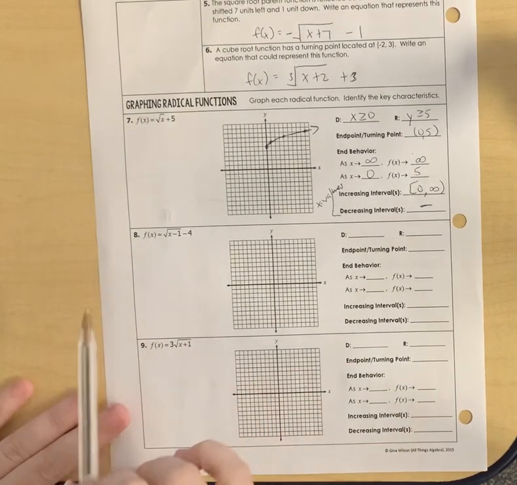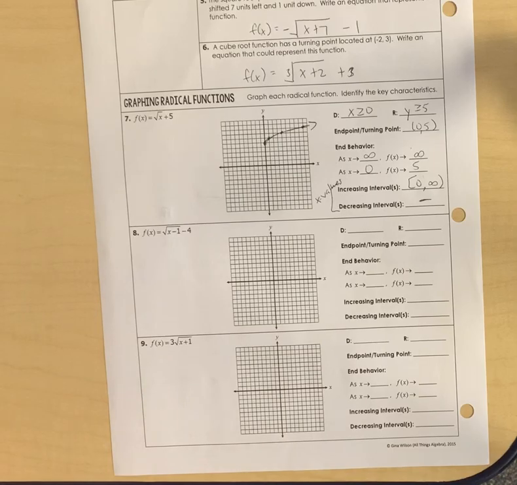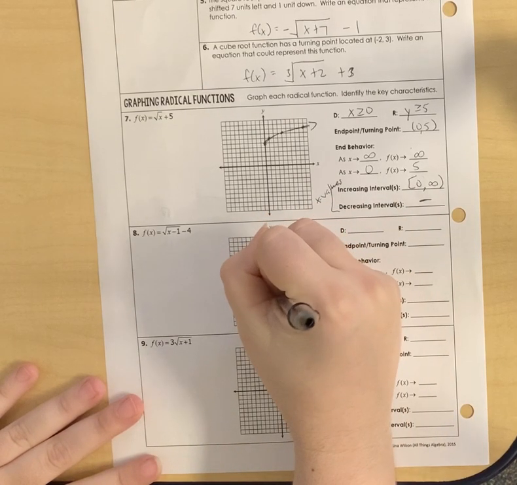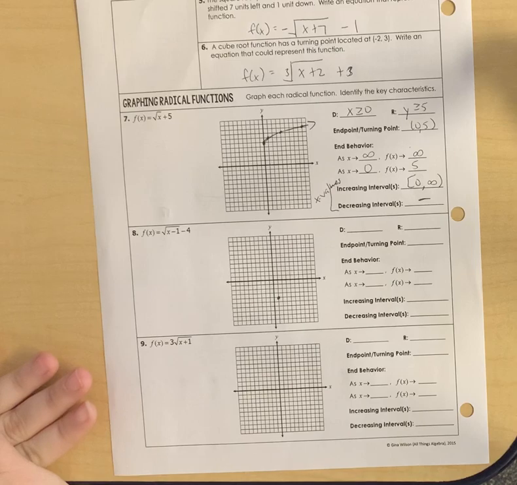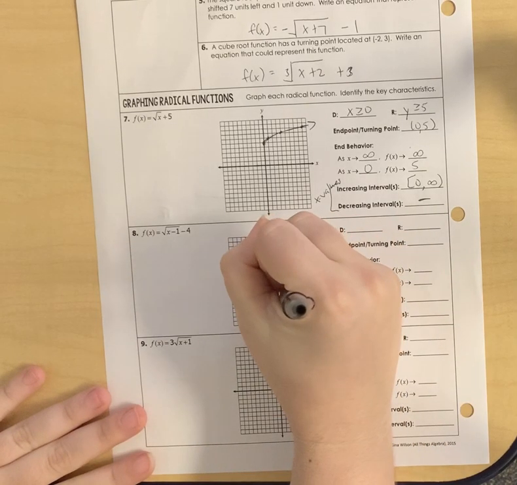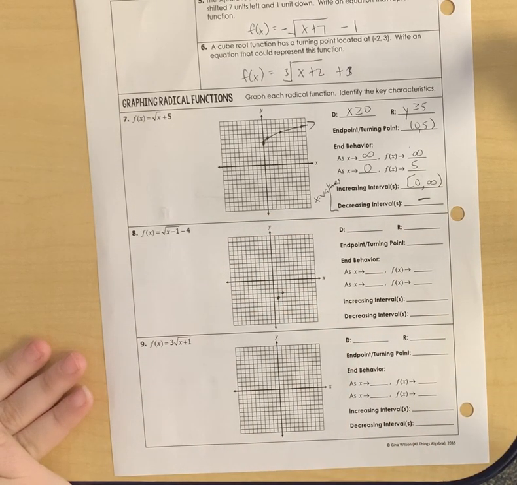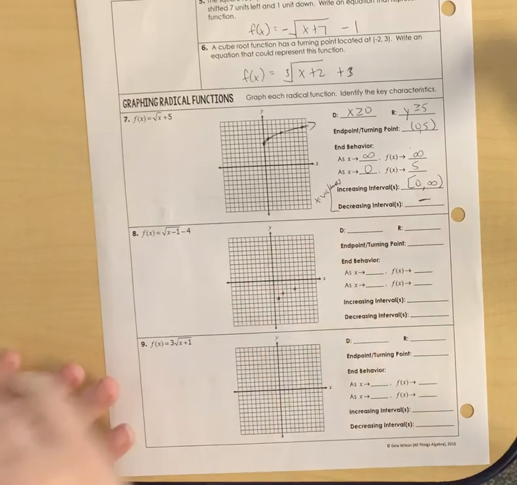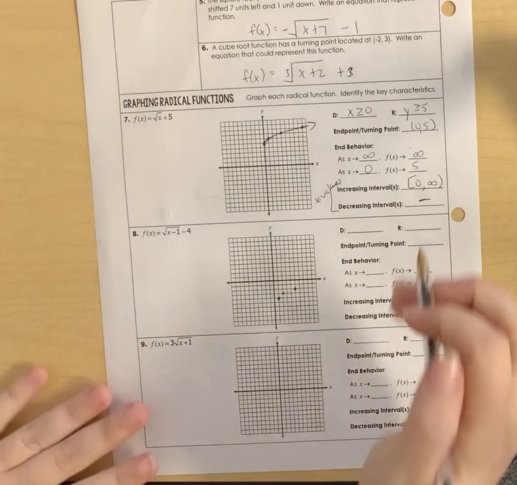Okay, all right, so the next one, so type that in on your y equals, and let's go to your table. And you have a point at 1, -4. 2, -3, 5, -2, and 10, -1.